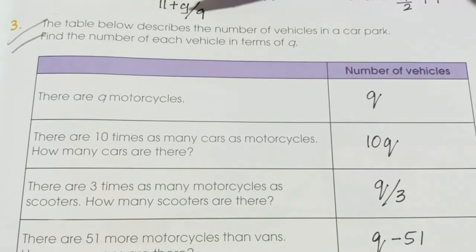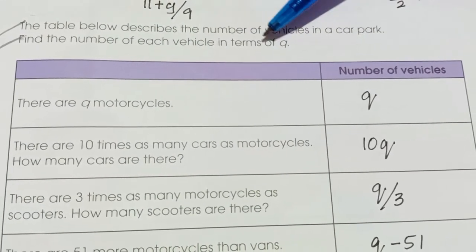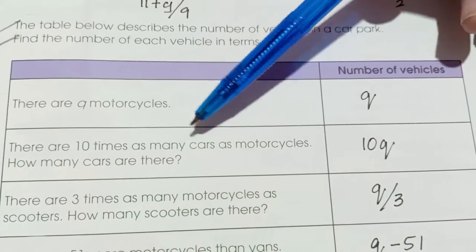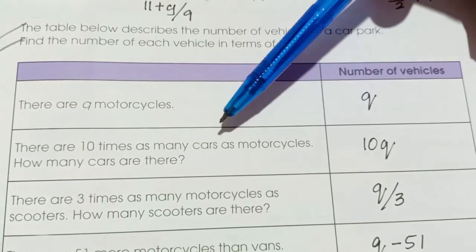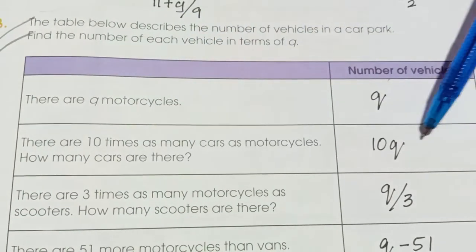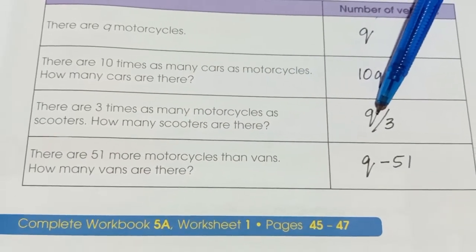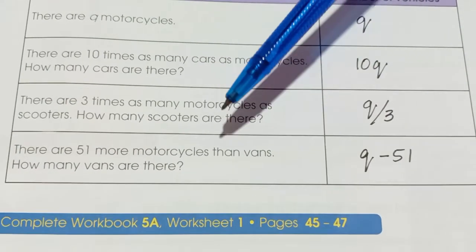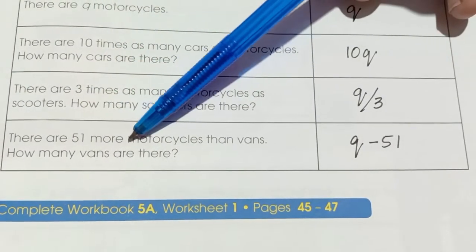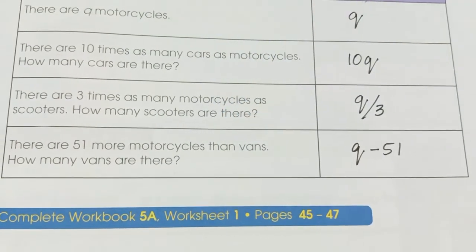Now here we have a table describing the number of vehicles in a car park. Find the number of each vehicle in terms of Q. There are Q motorcycles. There are 10 times as many cars as motorcycles. How many cars are there? 10Q. Q is the motorcycles and 10 times Q. There are 3 times as many motorcycles as scooters. Q divided by 3. There are 51 more motorcycles than vans. How many vans are there? So Q minus 51 to find the number of vans.